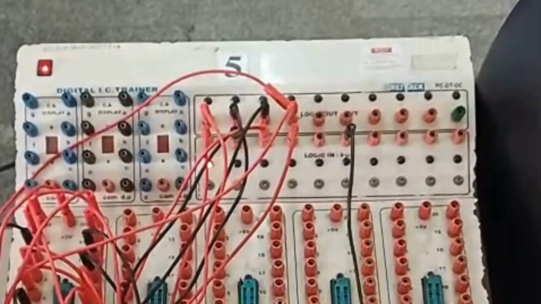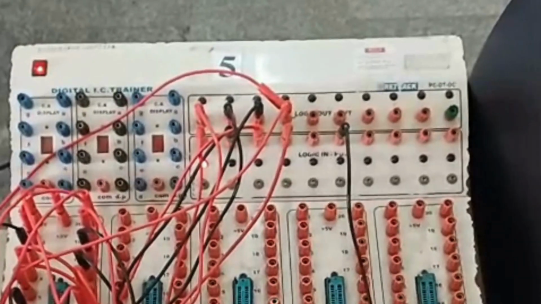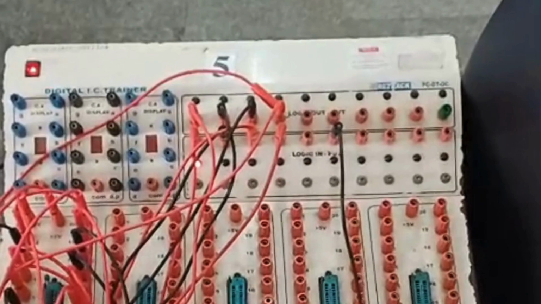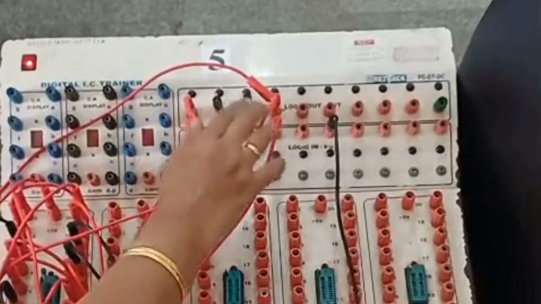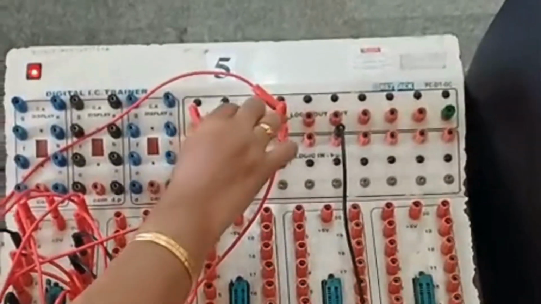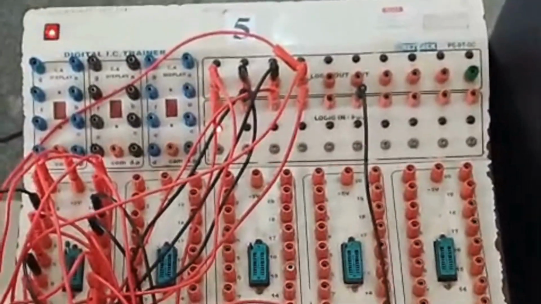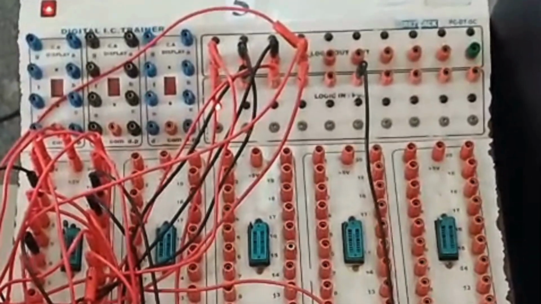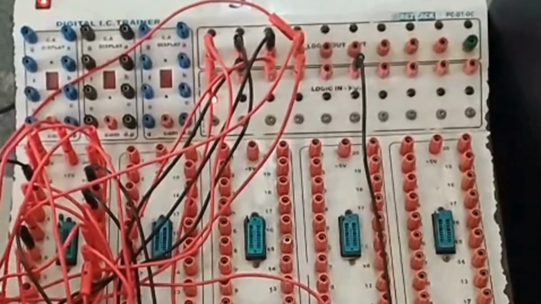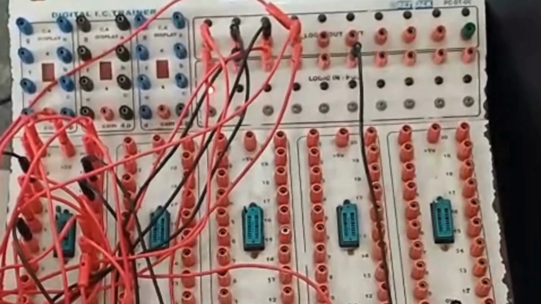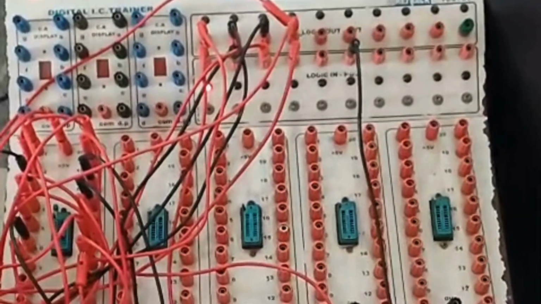If M is equal to 0, it is in serial mode. If M is equal to 1, it is in parallel mode. It has 4 output terminals Q3, Q2, Q1 and Q0, and it also has a serial input line called DS. According to the truth table and the logic diagram that was shown, the circuit diagram has been built.